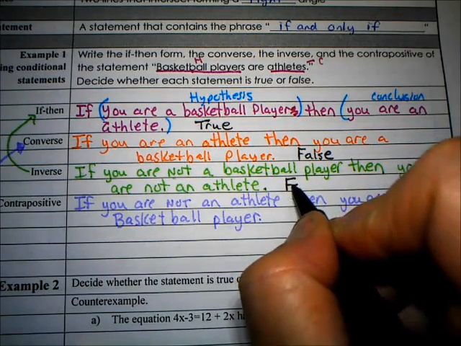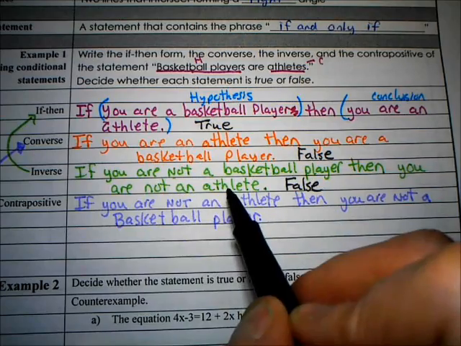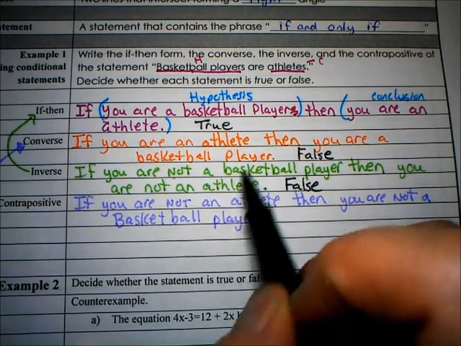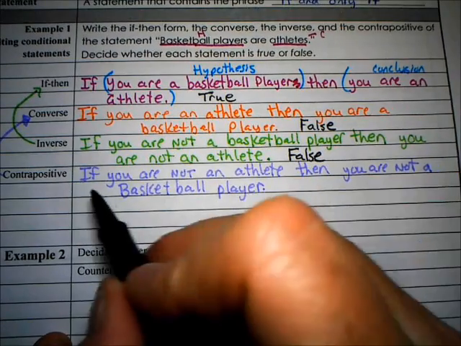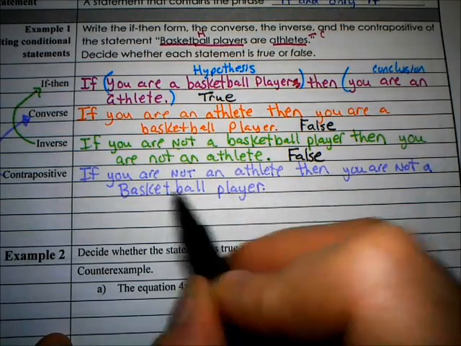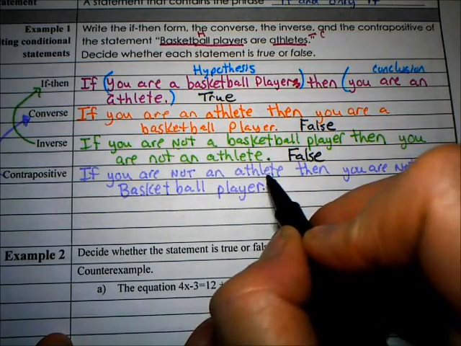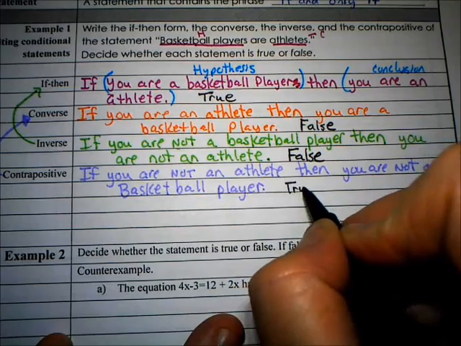That would have to be a false statement, right? If you are not a basketball player, then you are not an athlete. It's not true. You could be a football player, baseball player, and still be an athlete. So that's a false statement. And then the last one, if you are not an athlete, then you are not a basketball player. That would have to be true.